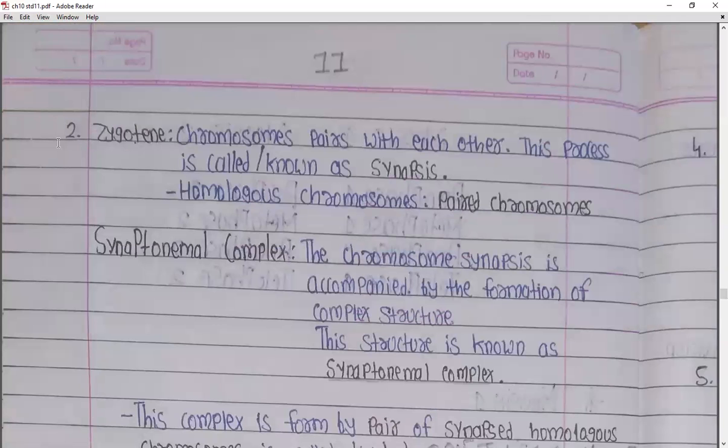Second is the zygotene phase. In the zygotene, the chromosomes pair with each other, and this process is known as synapsis. So in the second phase of prophase 1, that is zygotene, as you know, homologous pairing takes place, right? Here the chromosomes pair with each other, and these homologous chromosomes are also known as paired chromosomes. The process of pairing of these chromosomes with each other is known as synapsis.